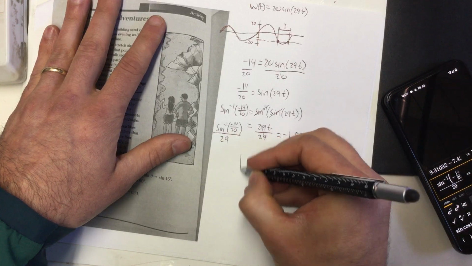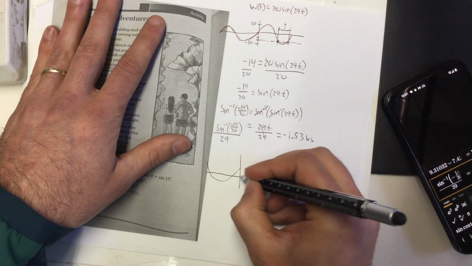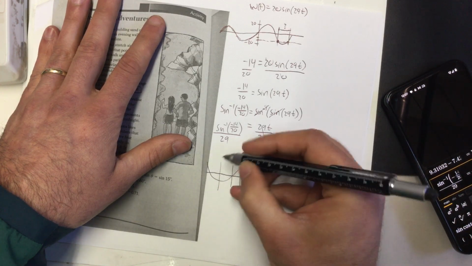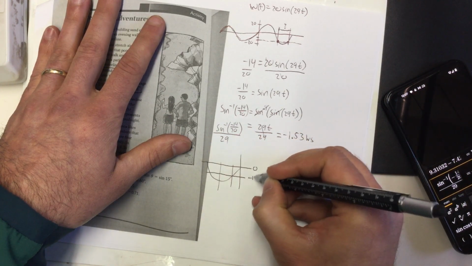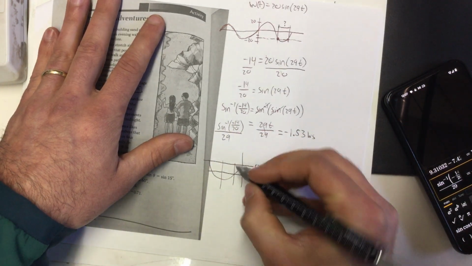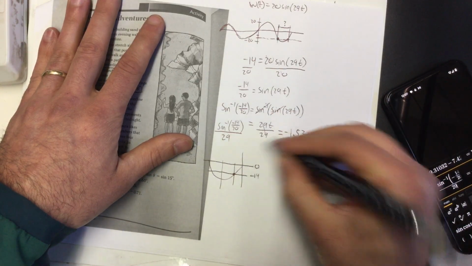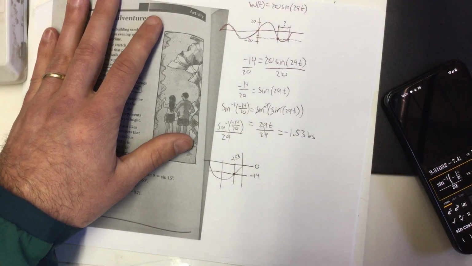Let's draw our picture a little bit clearer. So now we're going backwards in time. Here's our negative 14. And here's our 0 line. And so we know that this point is at negative 14 feet and it's negative 1.53 hours.